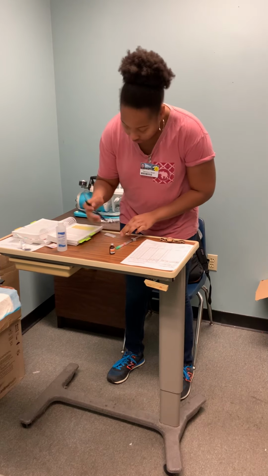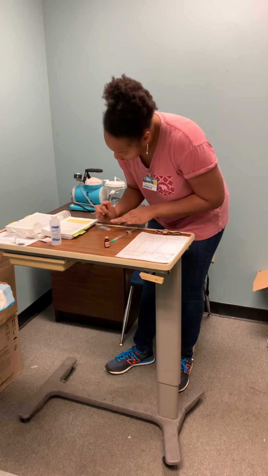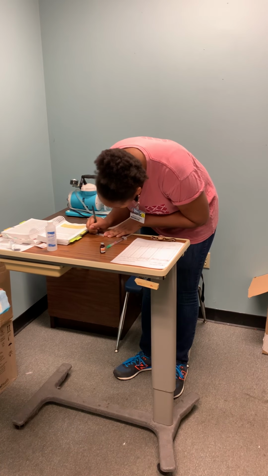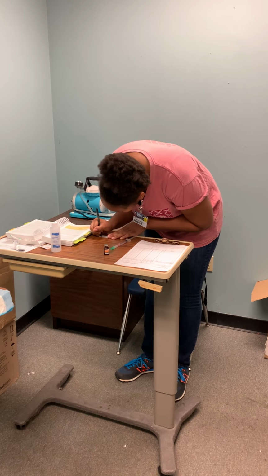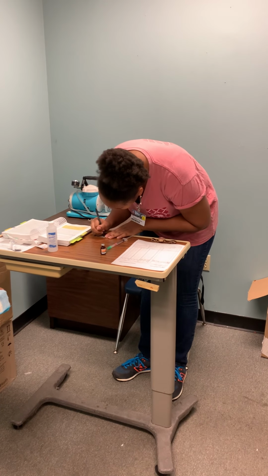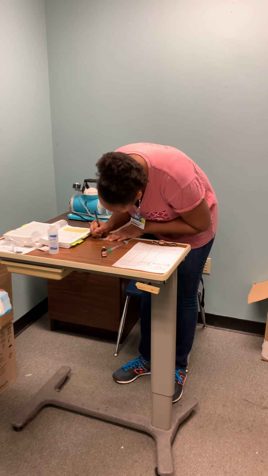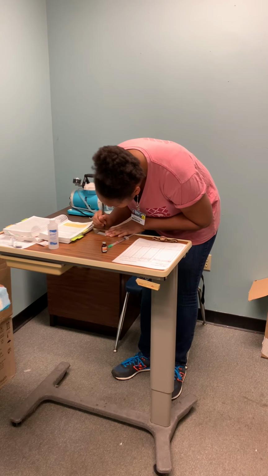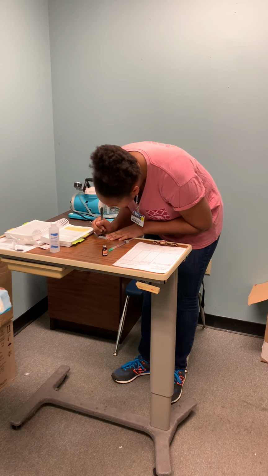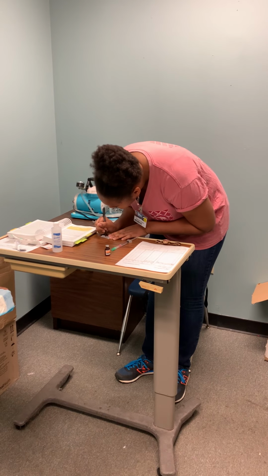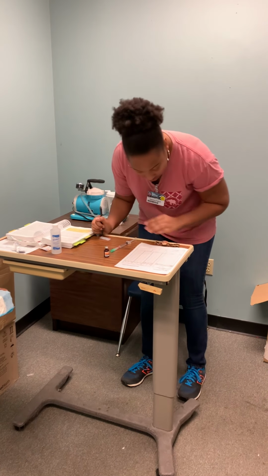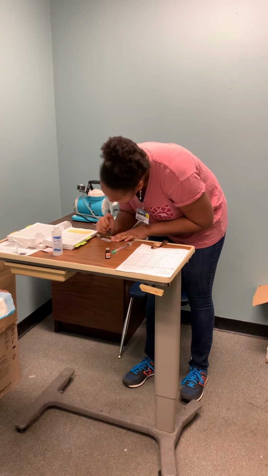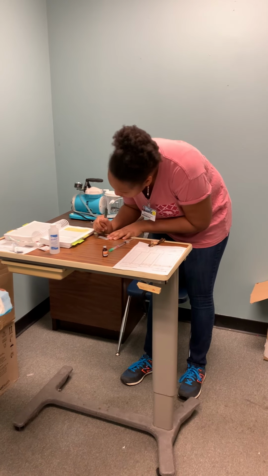Next, I label my patient's medication with her name, Janet Green. She'll be receiving furosemide, 30 milligrams. Today's date is January 29th, 2020. The time is now 13:44. The expiration date is 7/20/21.